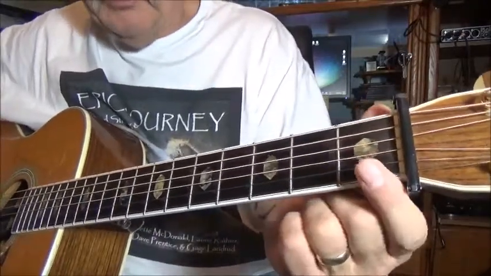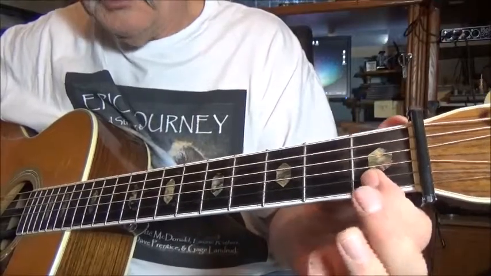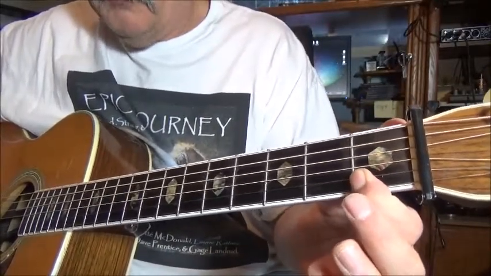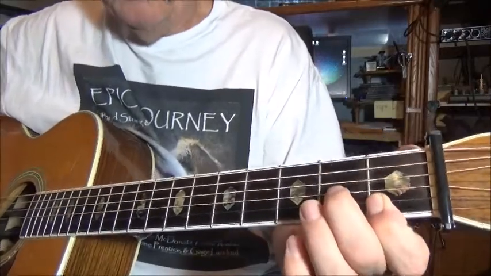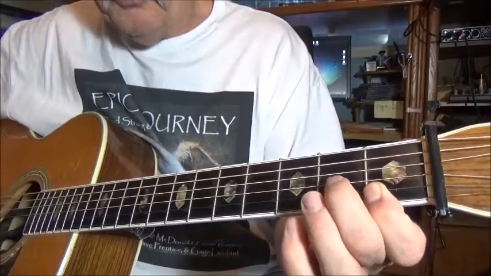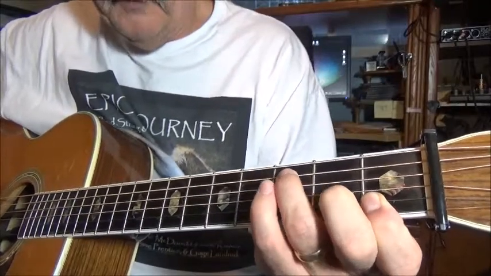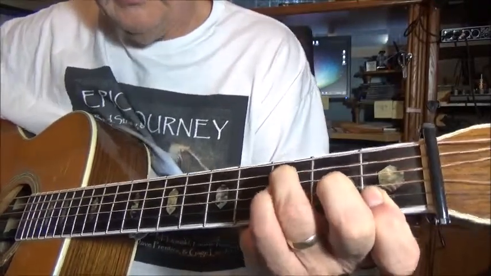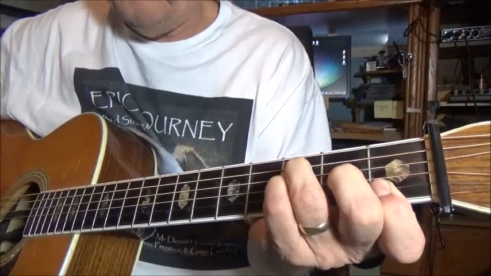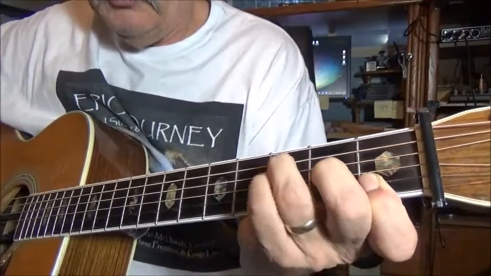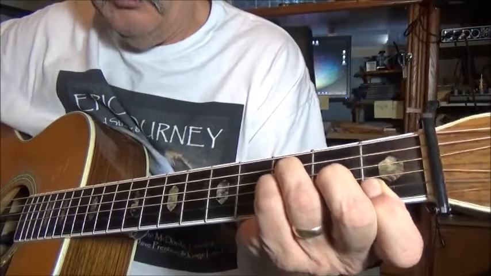So now we've got your pointer finger pressing down your first and second string on the first fret. Your middle finger is on the third string, second fret. Your ring finger is on the fifth string, third fret. And your pinky is on the fourth string, third fret. Or switch these two around if that's what you need to do.